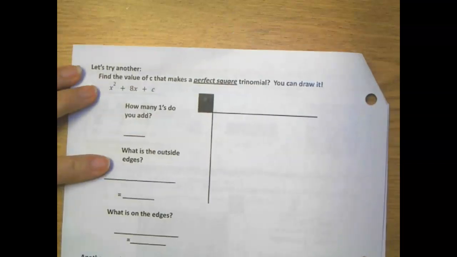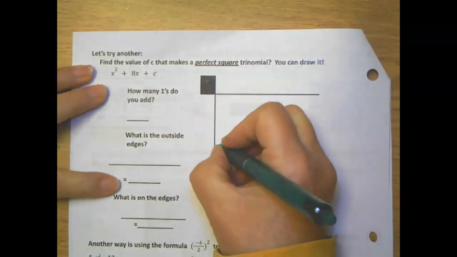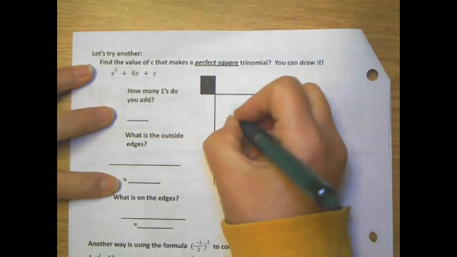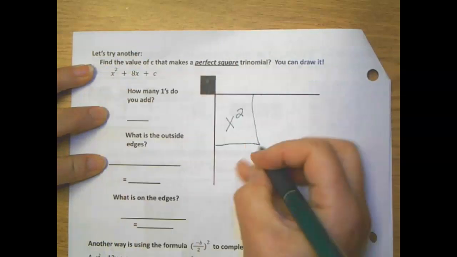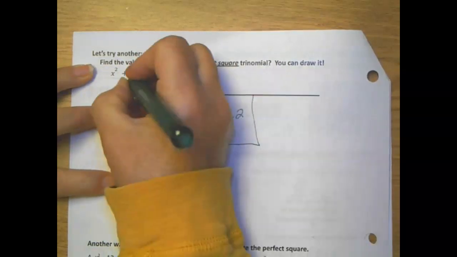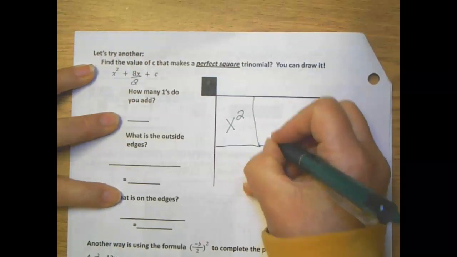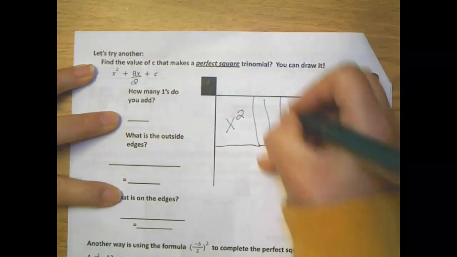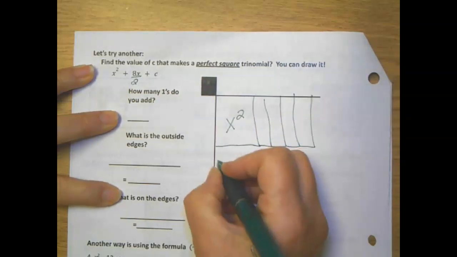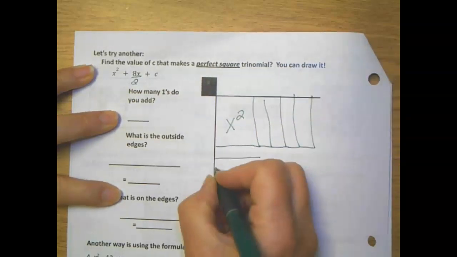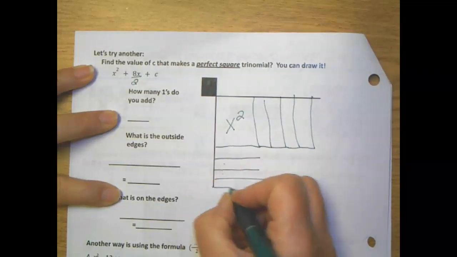So we have a blank one here. So we have our x squared, which is just the box. It's not very squarey. And then 8x. Again, to make a perfect square, this needs to be divided equally. So I'm going to put 4 here. 1, 2, 3, 4. Put 4 here. 1, 2, 3, 4.